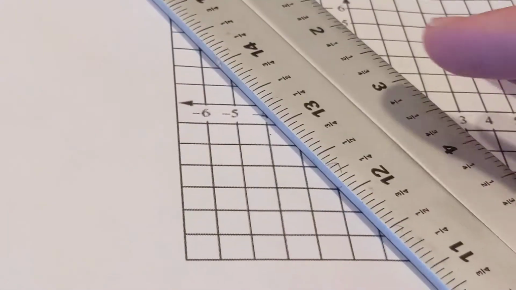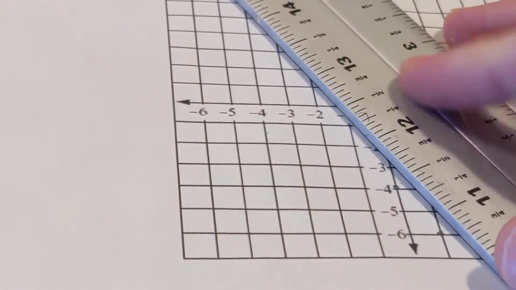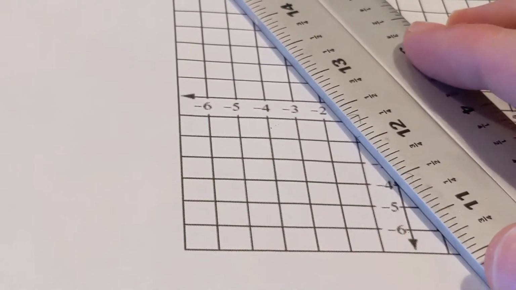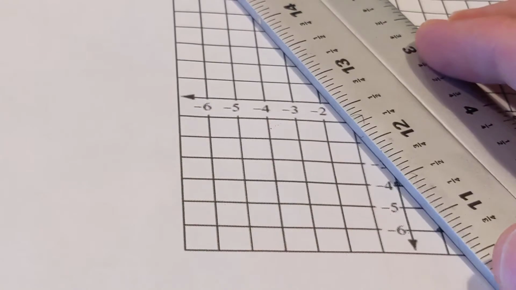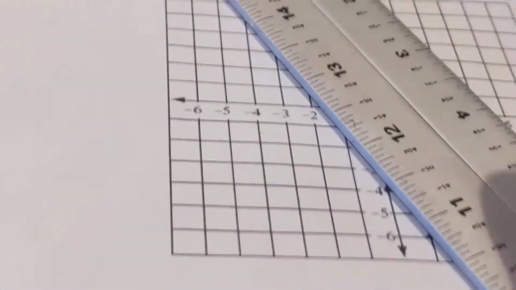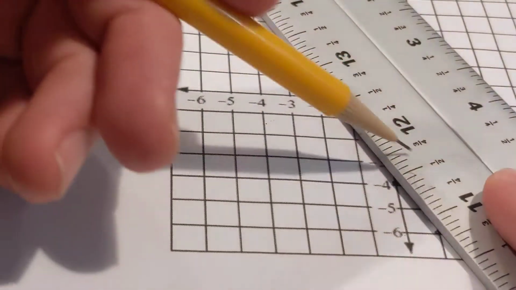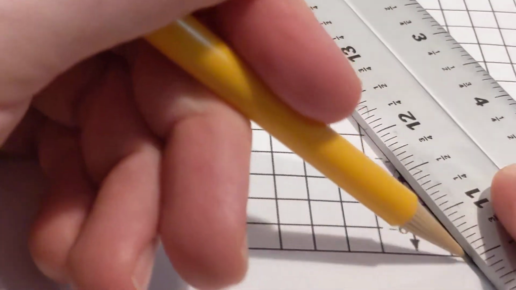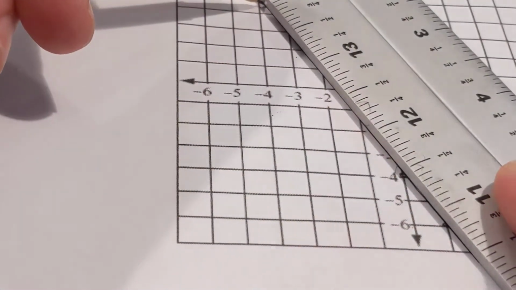And then we're going to connect those points. There we go.